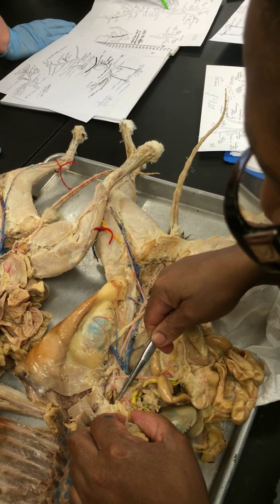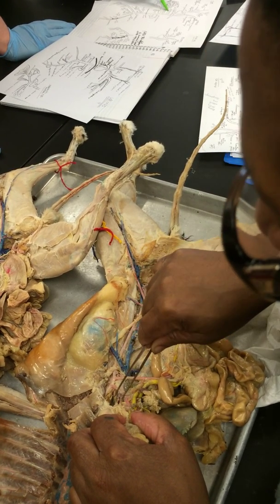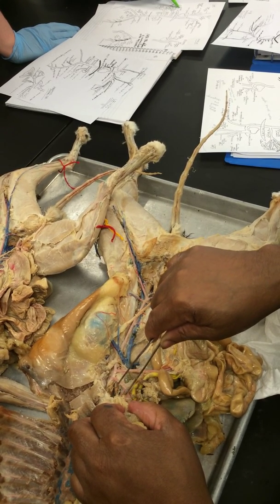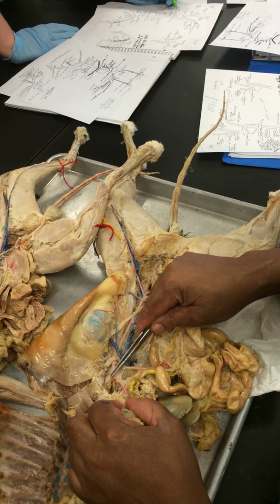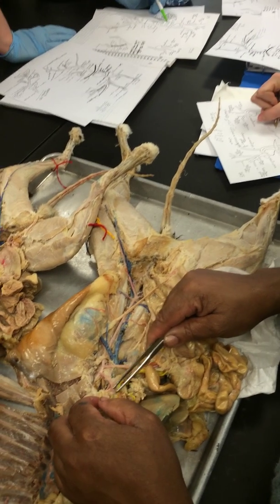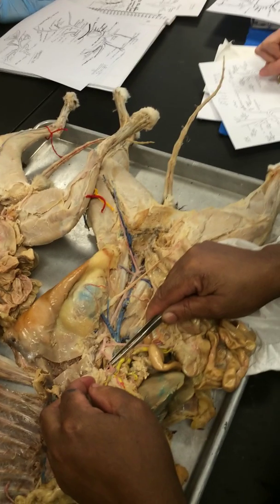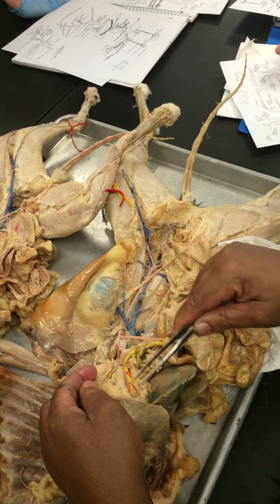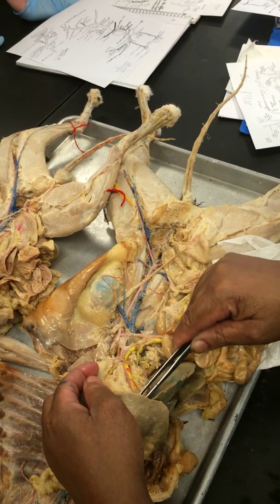And the first time it branches is this one here. That goes to the liver. It's the hepatic artery. So it's celiac only until it gets to that branch. And then the celiac continues as this long one, and it comes all the way to the spleen. So that's the splenic there.